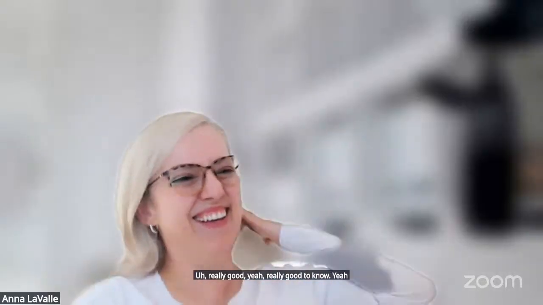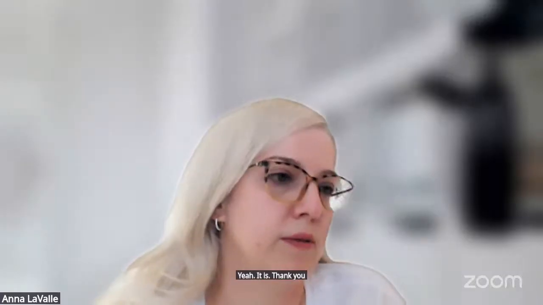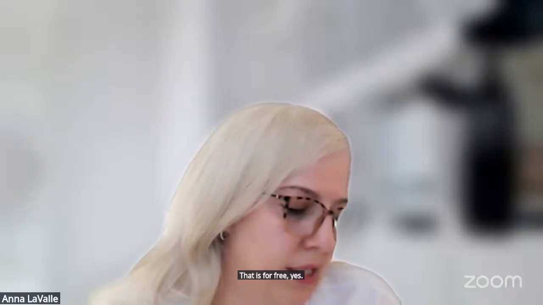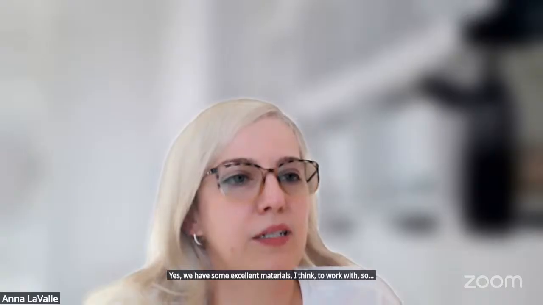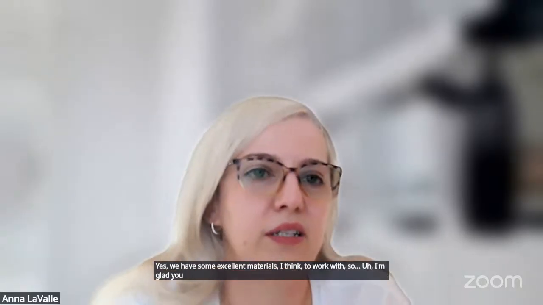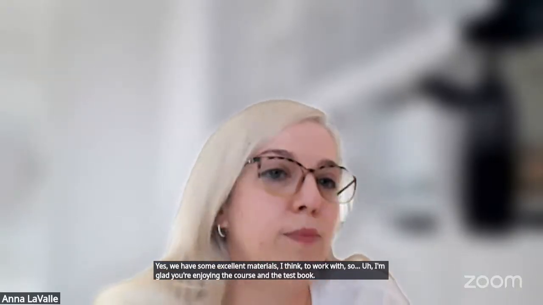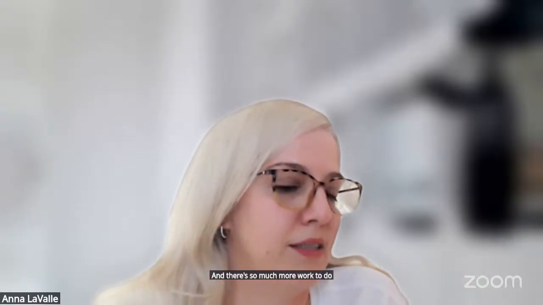The contents in the VR textbook are much better than the contents of the Stanford course on VR. So it is very, very informative. Thank you for providing this book, and that too for free. Yes, we have some excellent materials to work with. So I'm glad you're enjoying the course and the textbook. And there's so much more work to do in this field.